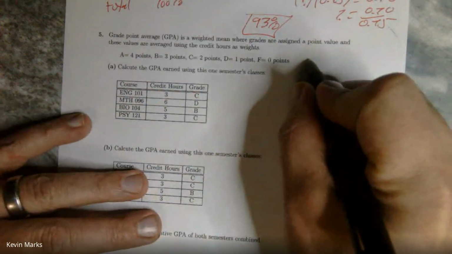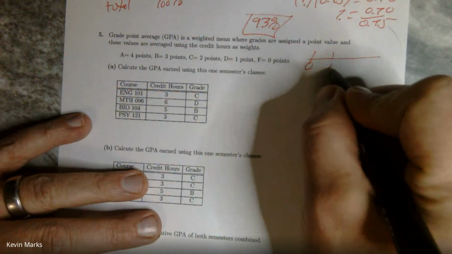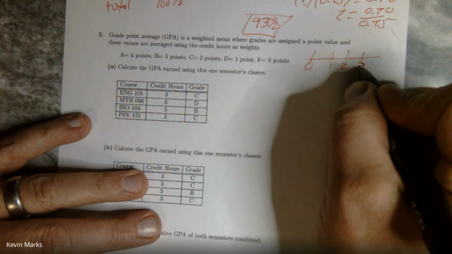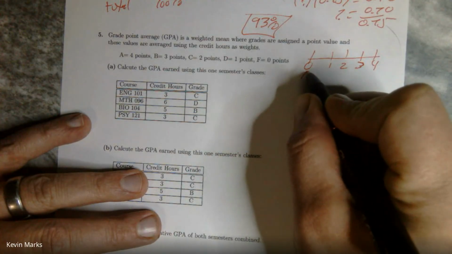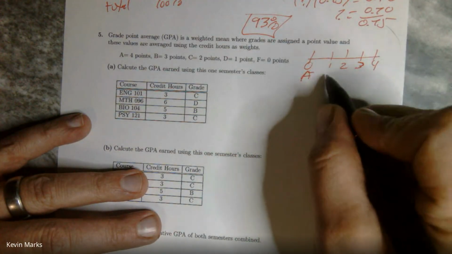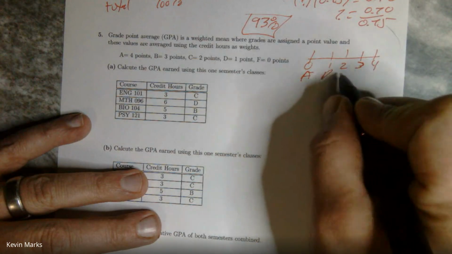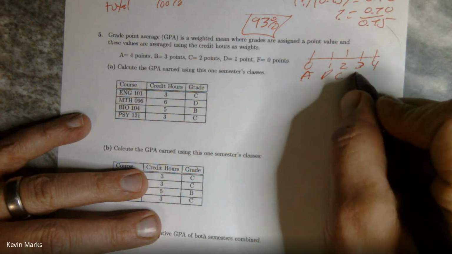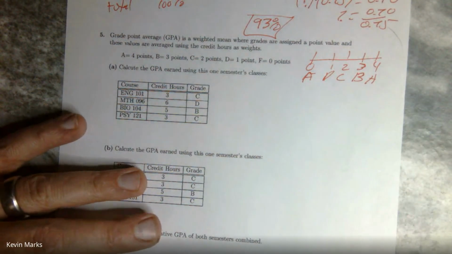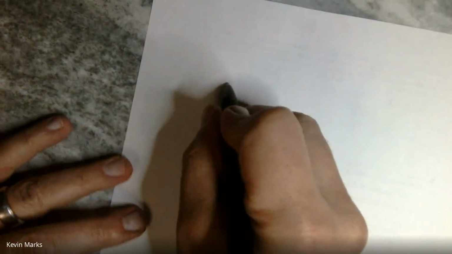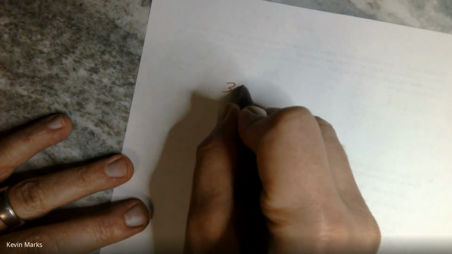So visualize a number line. Here's 0, here's 1, here's 2, here's 3, here's 4. An F is 0, a D is 1, a C is 2, a B is 3, and an A is 4. Just to make the point, if someone's getting a 3.15 GPA, what does that mean?